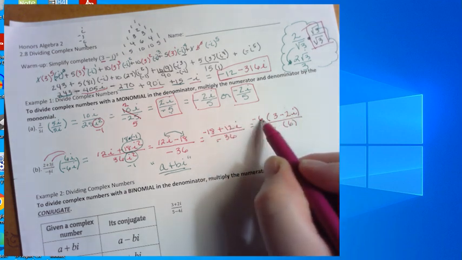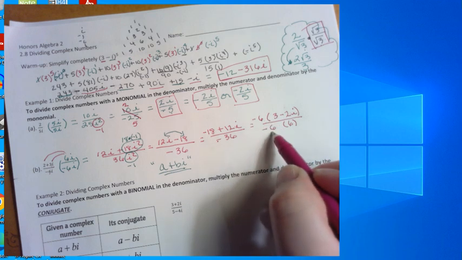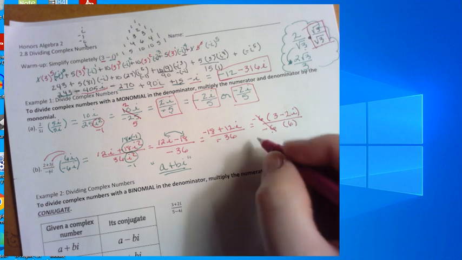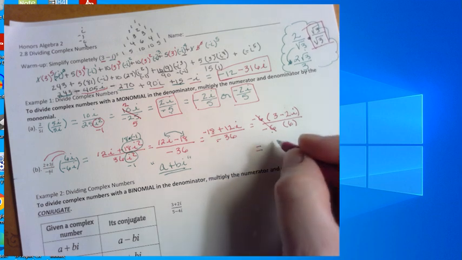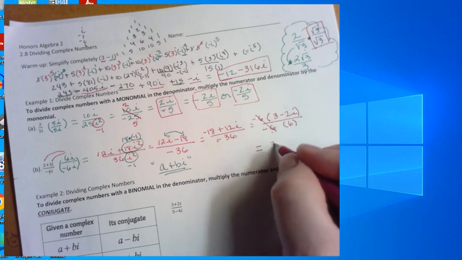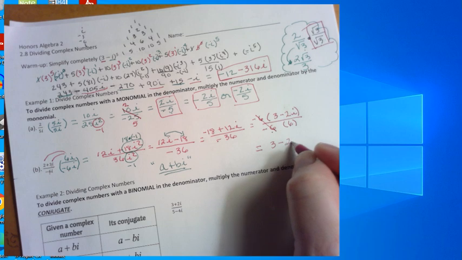Okay, since I factored out a negative 6 on top, I want to see if I can get the same thing on the bottom. And I can. So there is my final answer. Could you use cancelization? Yes, but be careful to make sure you get rid of that negative. Final answer, 3 minus 2i over 6.